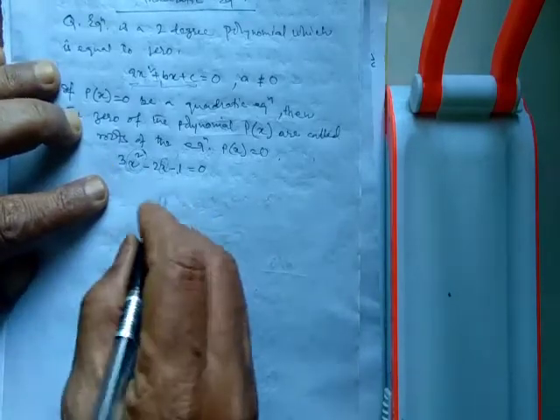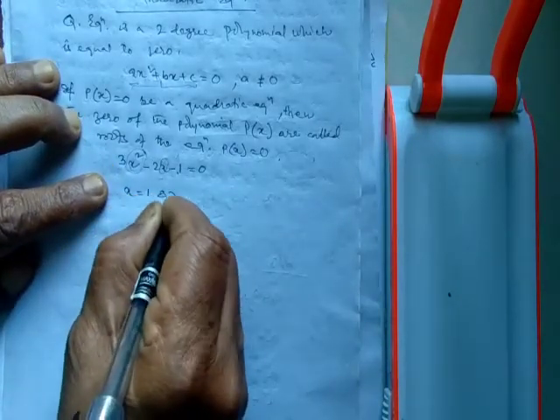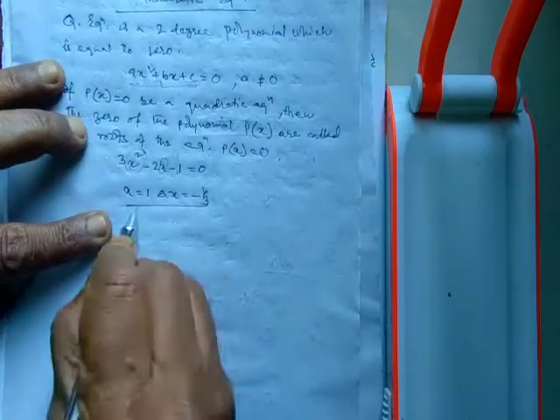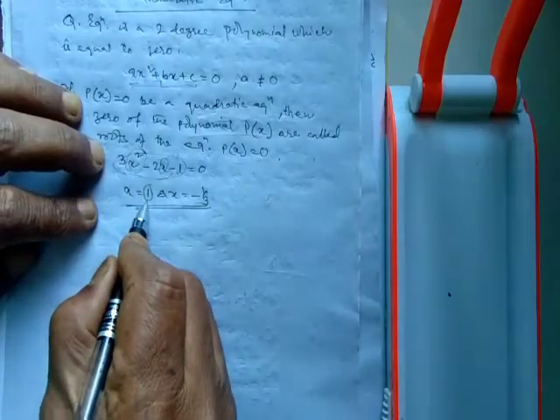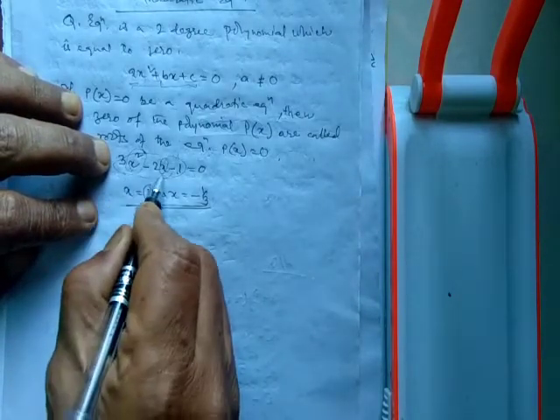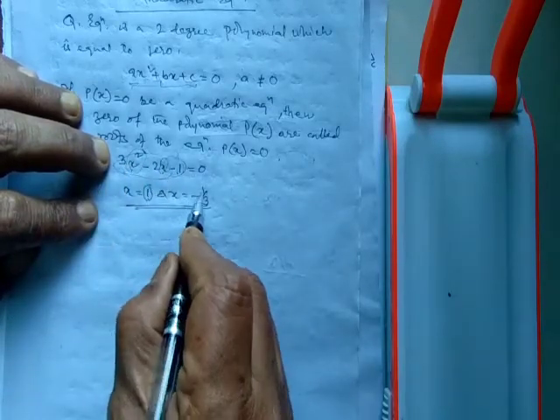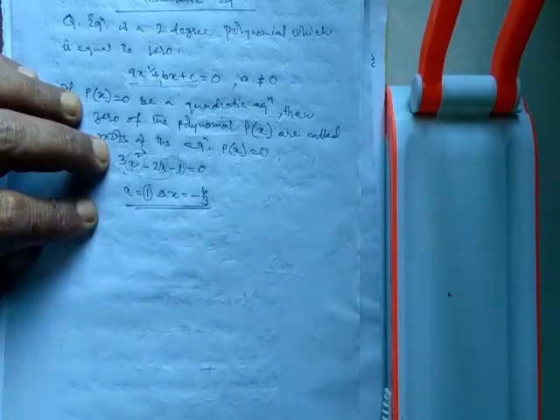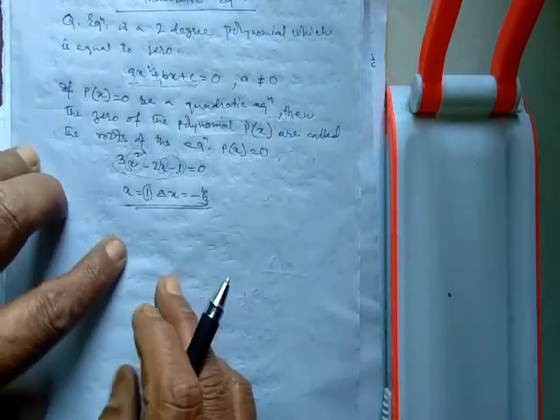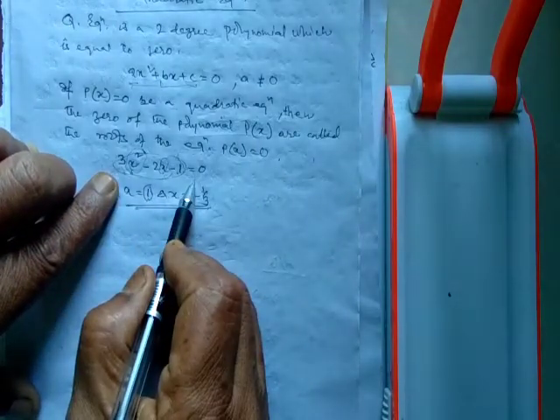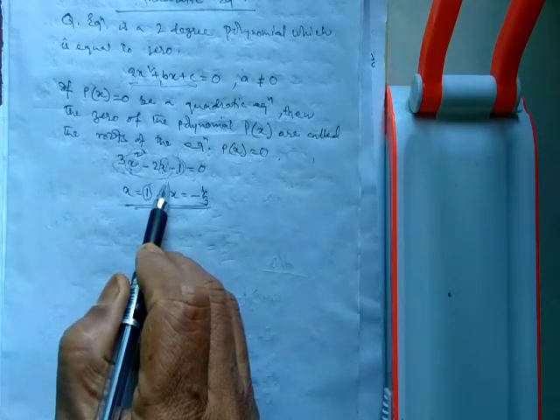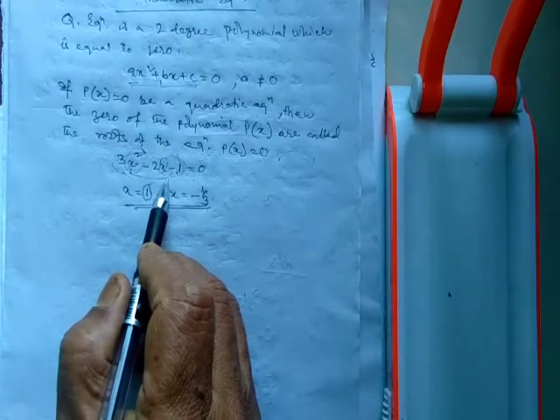Is it clear? Now if you solve this, you will get two roots, x is equal to 1 and x is equal to minus 1 by 3. These two roots you will get if you solve this by any method. Now if you put x is equal to 1 in place of the variable, if you substitute x by 1, the value will be 0, or minus 1 by 3, it will be 0. So any one of the roots will satisfy the equation.